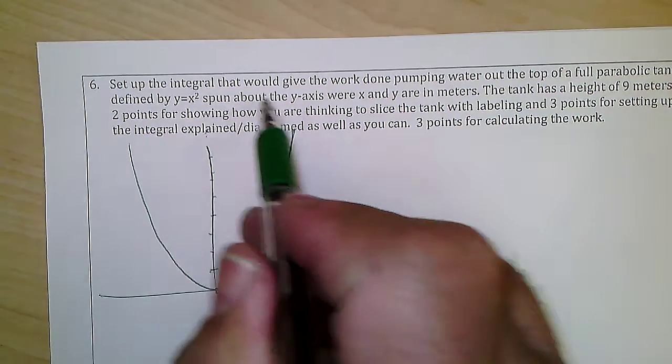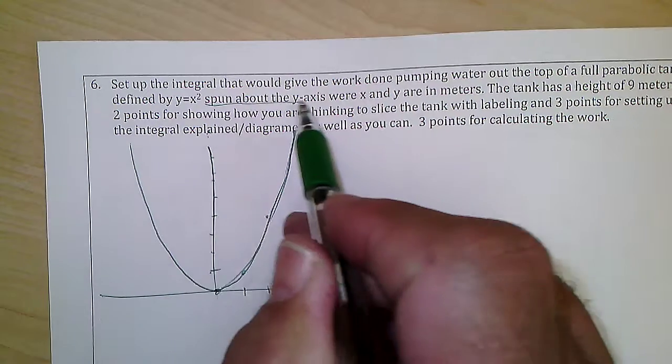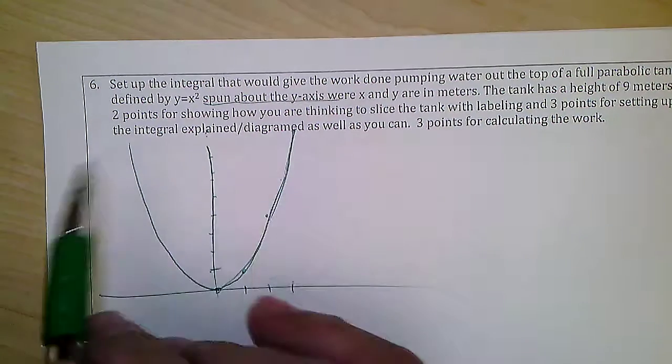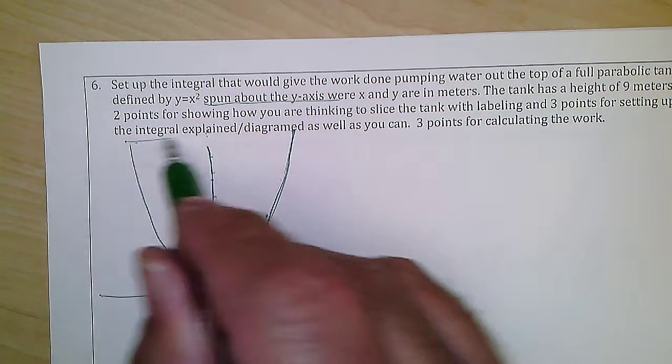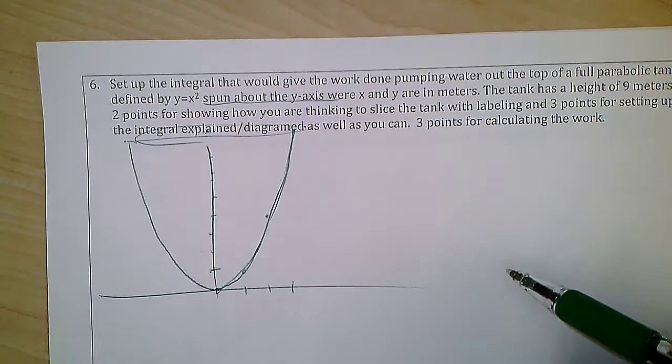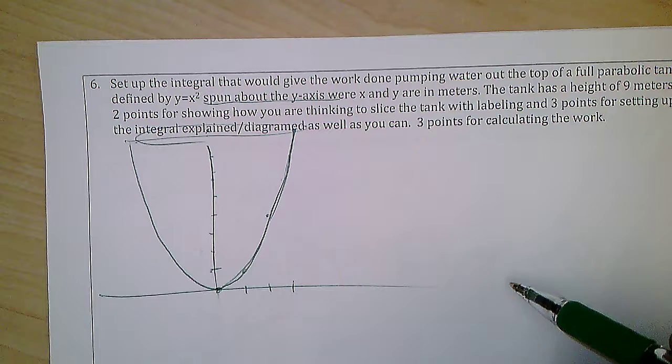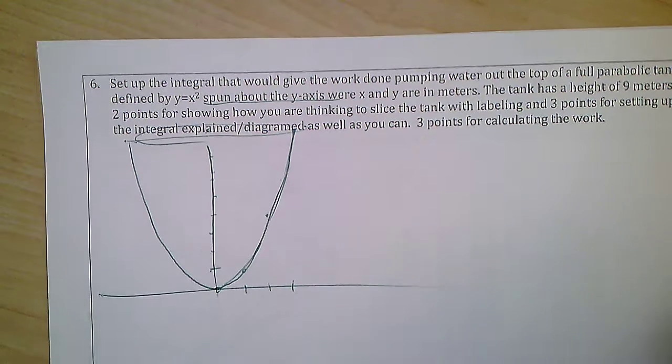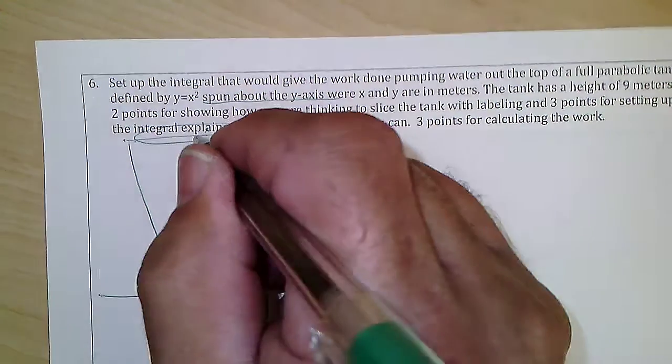If this is spun about the y-axis, it will make a nice parabolic tank. It's a circular paraboloid called, but we'll go with this. 3, 9.